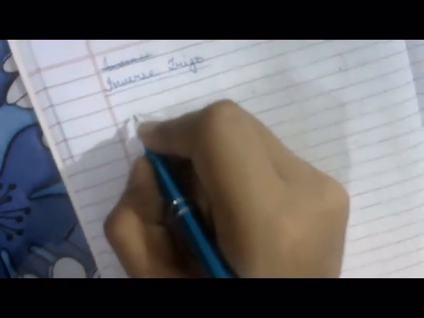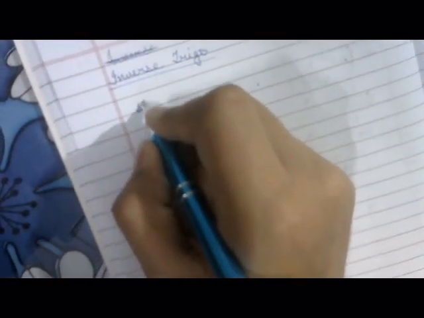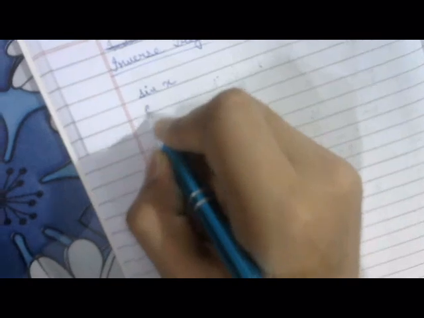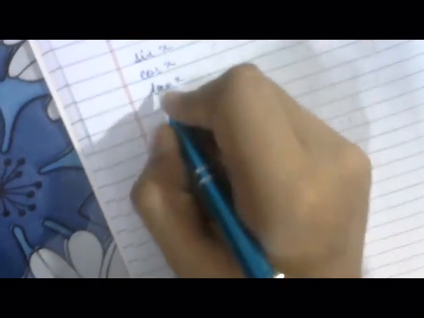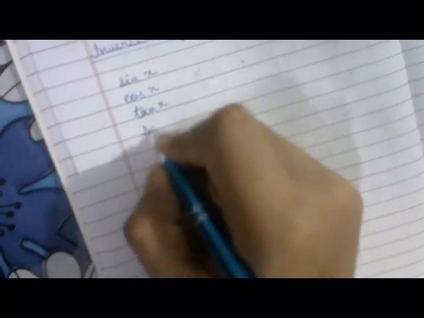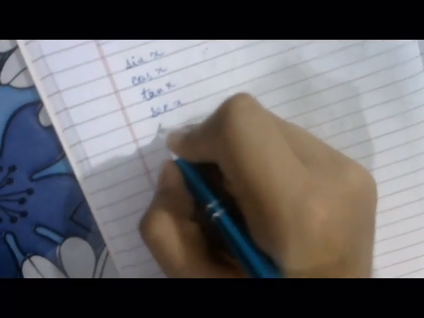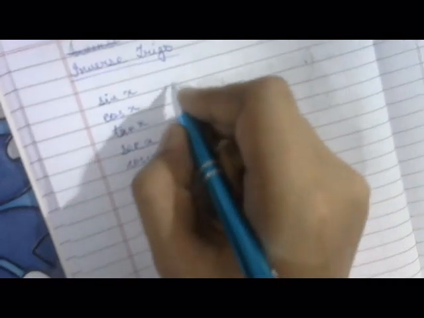Okay, so today we are going to do inverse trigo. Inverse trigo is basically the inverse of trigonometry, of course. That means that all the trigonometric identities, sin x, cos x, tan x, sec x, cosec x, they all have an inverse.